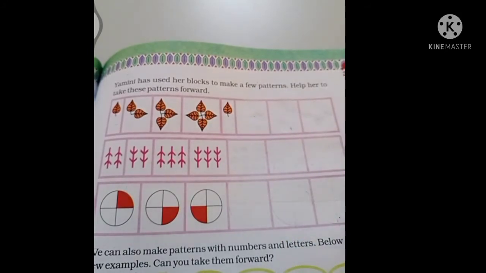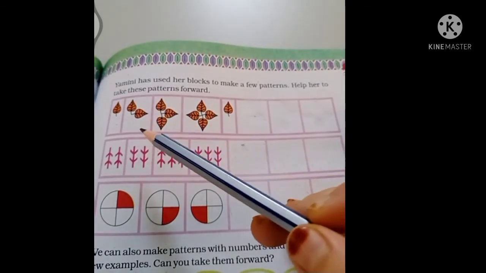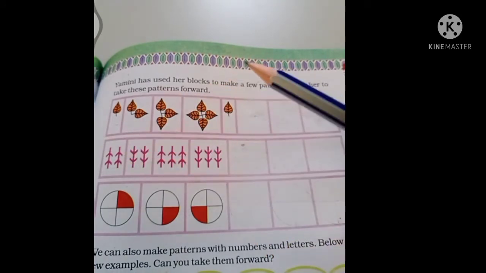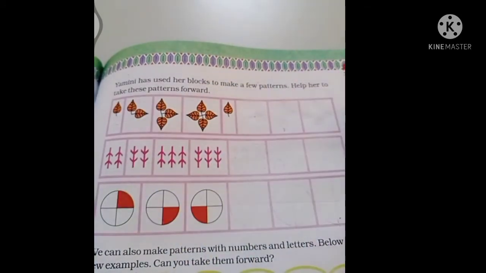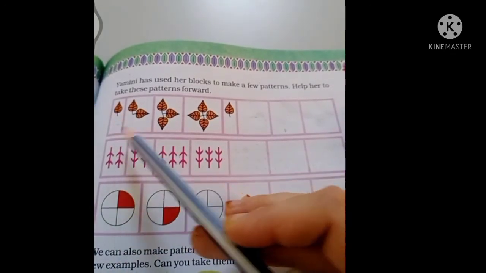Right? So students, whenever a pattern type question is given, whether it is a drawing, numeric or alphabetic, first you have to see the pattern's rule, which pattern is going on and what comes next. Right students? So first, let's see the first pattern.